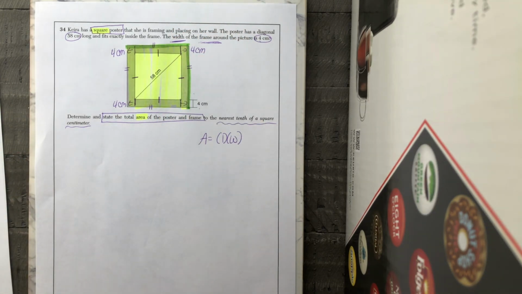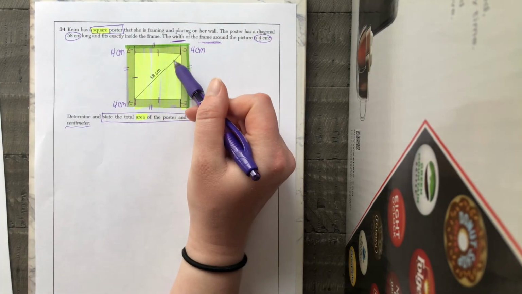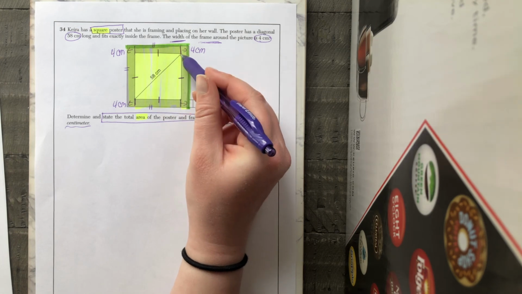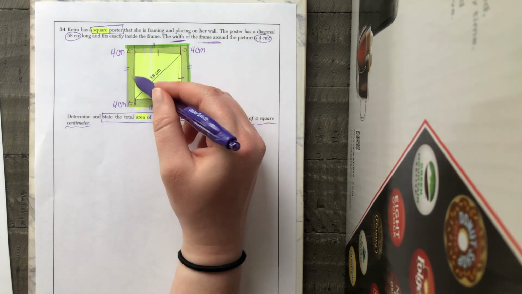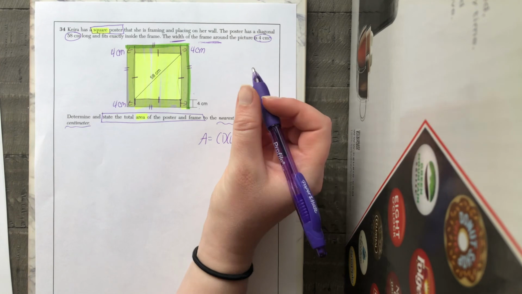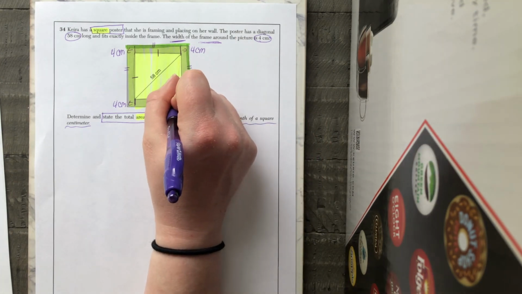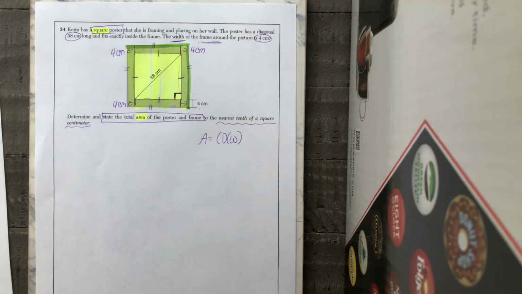So right now I can't just jump in and determine what those distances are. It looks like I have to start with the poster inside because that's the only information I was given to start with. So if I know that this diagonal is 58, I'm seeing these two right triangles that it's forming inside. So I'm just going to pick one to start with. I know it's a right triangle because if it's a square, there's 90-degree angles everywhere. And I also know that in a square, all the sides are equal.